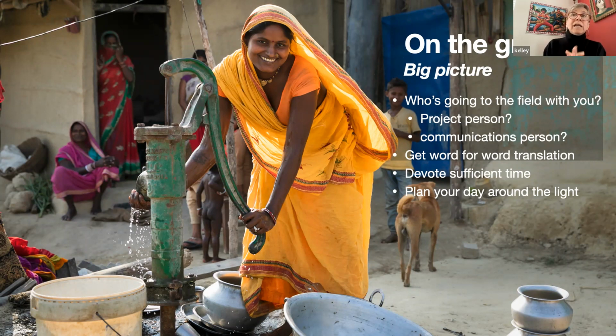That said, then planning your day around the light. So if you're the visual storyteller and the writer, for example, the most effective way to do it is use the beautiful light. Like this is beautiful afternoon light. The light is coming in at an angle, and so we see it in the water. You see it in her sari.